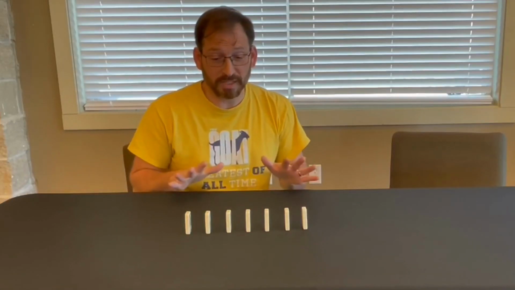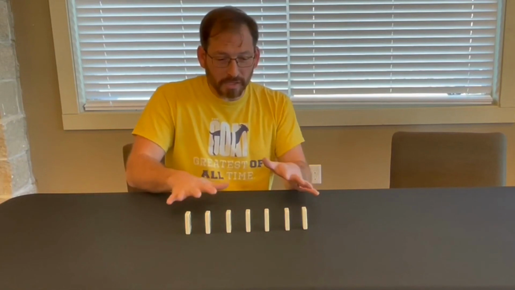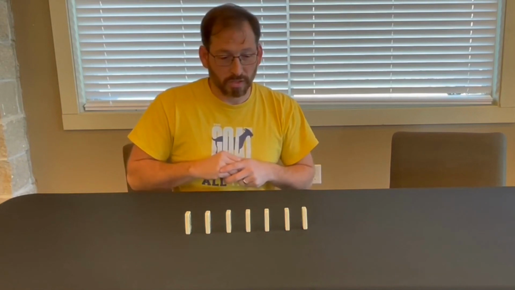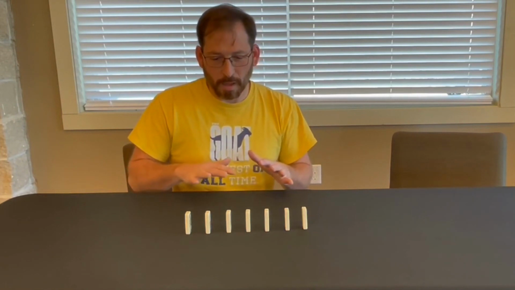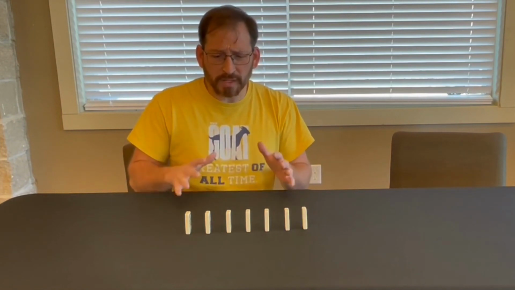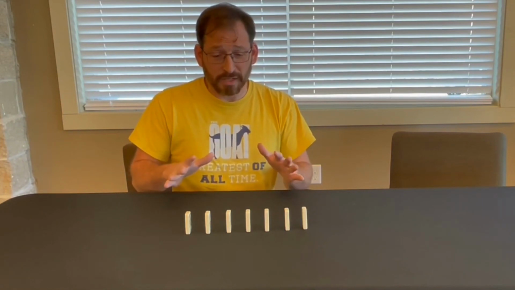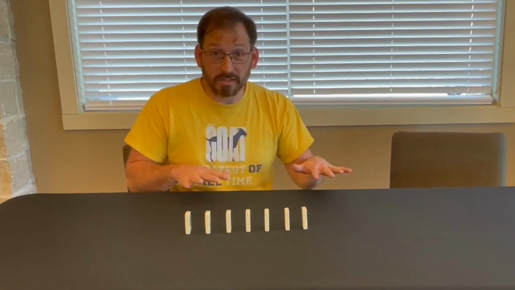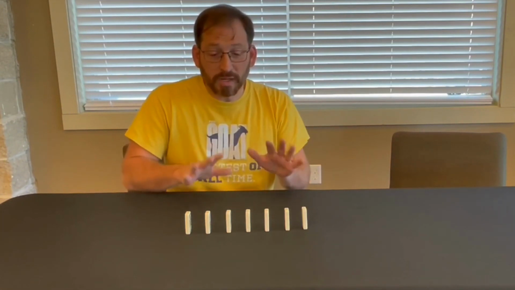All right, so here's my illustration. I have the dominoes set up here on the table. I don't know about you, but as a kid, I've always loved playing with dominoes. It's fun to set them up, to see how they topple over. You can do a lot of different fun things with them in terms of making different designs or going upstairs and downstairs. At any rate, the point is this.